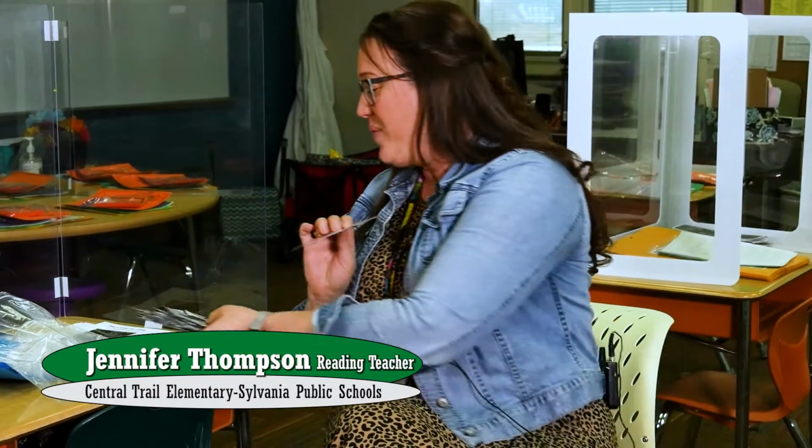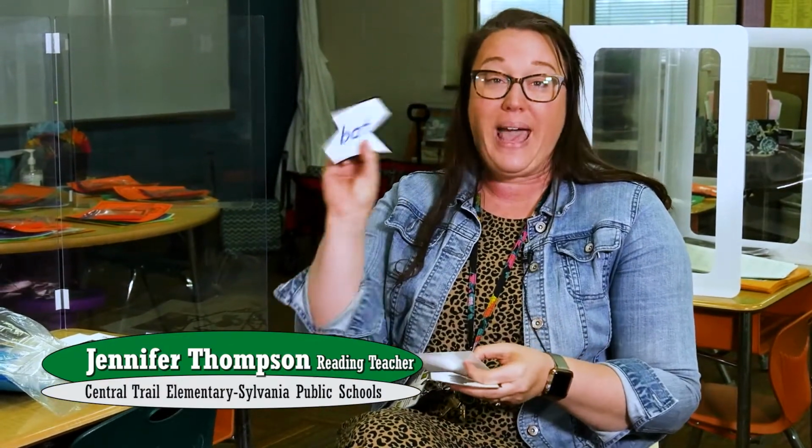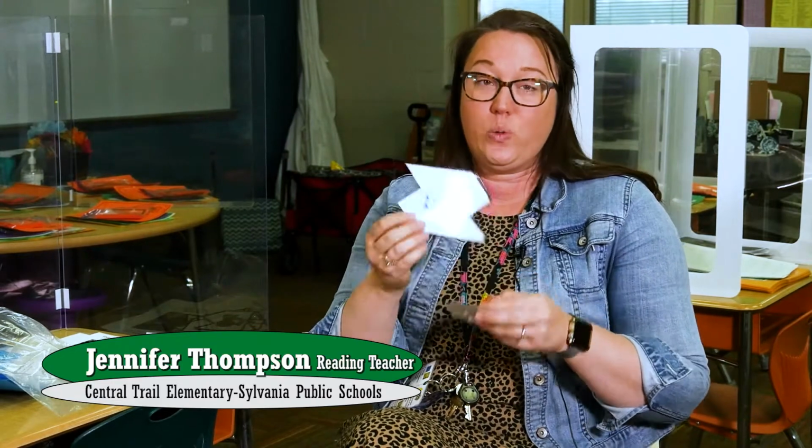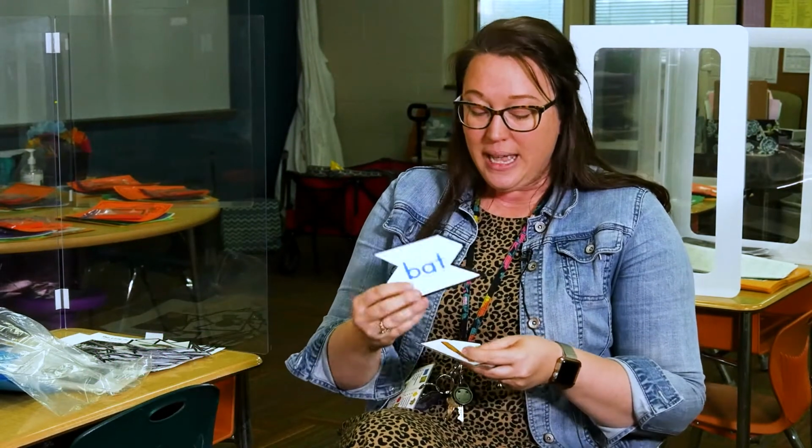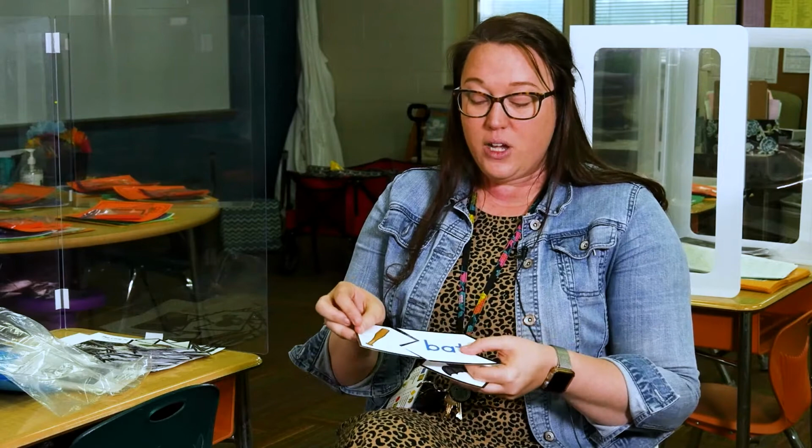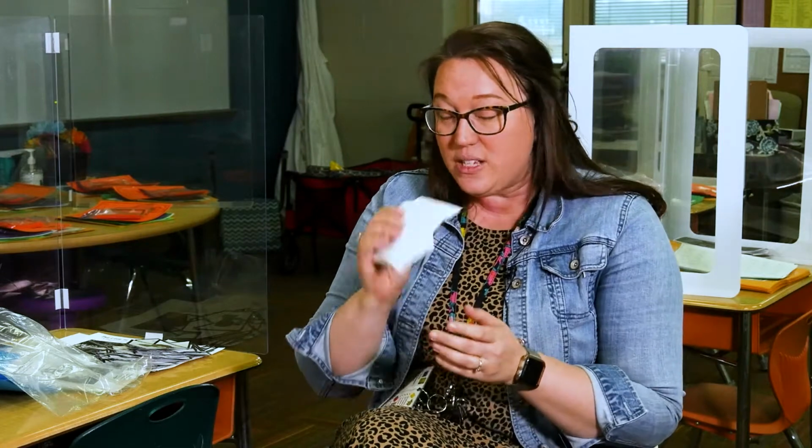Here is a multi-meaning word puzzle, and so they have the word bat. Usually they're simple words because they're still emergent readers, and then they have the pieces that go with it to help them understand that bat can have more than one meaning. So these are some of the hands-on things, and they can do these several times throughout the week when we're not meeting, and it has a good repetition for them.